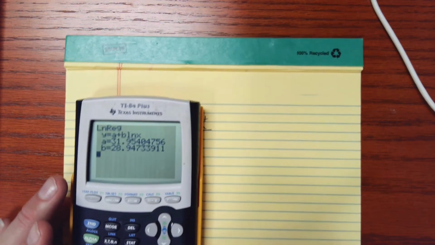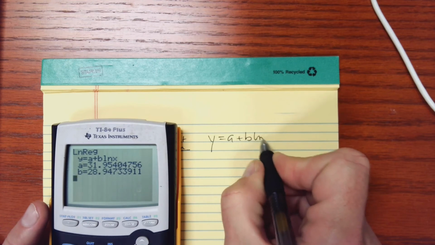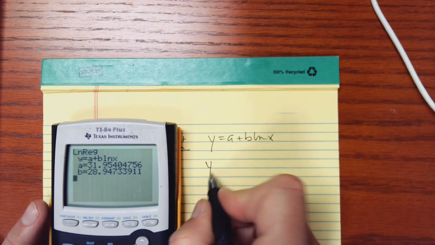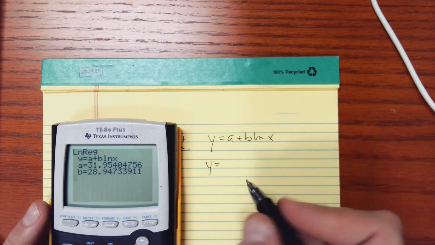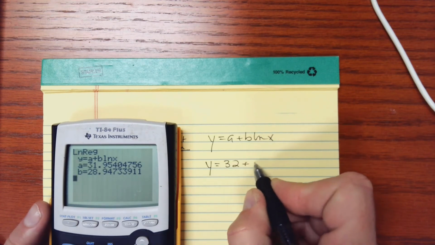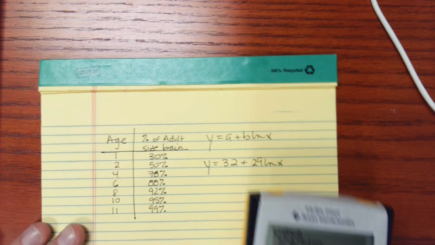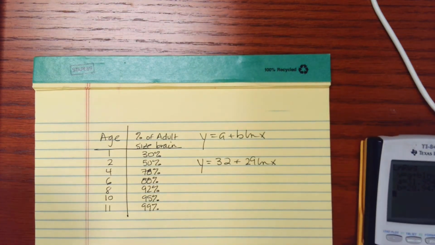So we come up with an equation in the form y equals a plus b times the natural log of x. And we're actually going to use the values. Let's just round these to whole numbers. We'll say that a is 32 and b is 29 times the natural log of x. And let's see how our model does at making predictions.